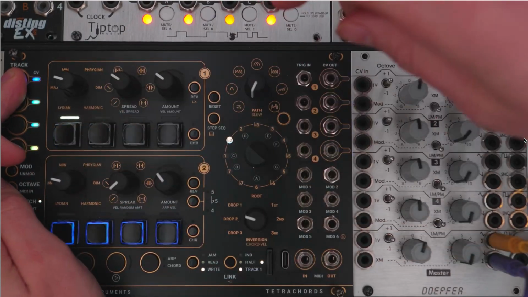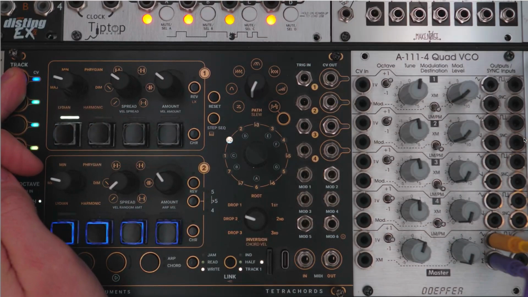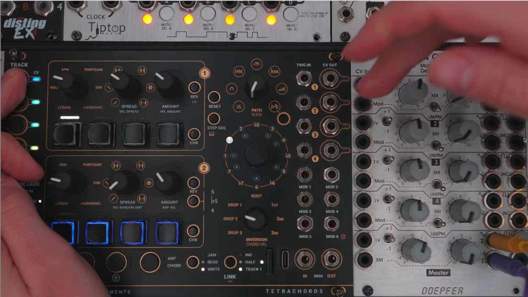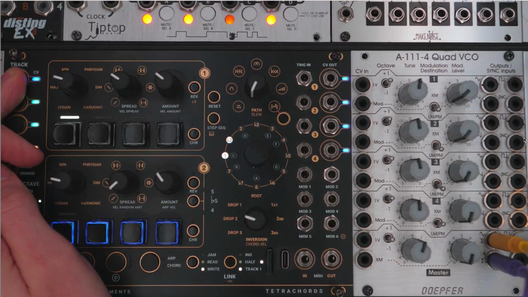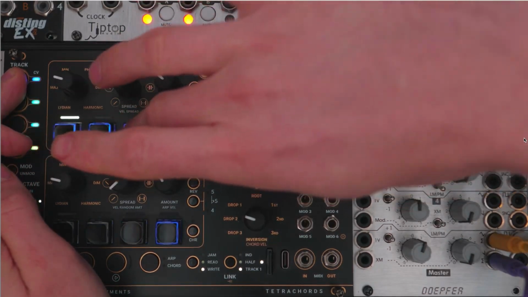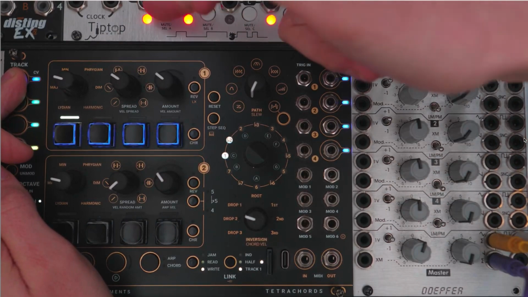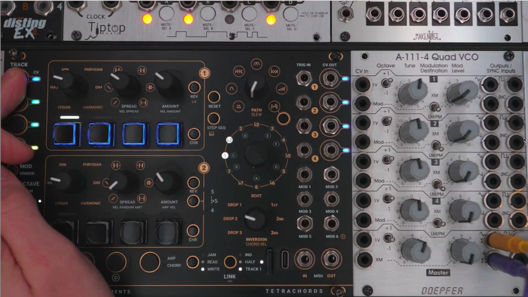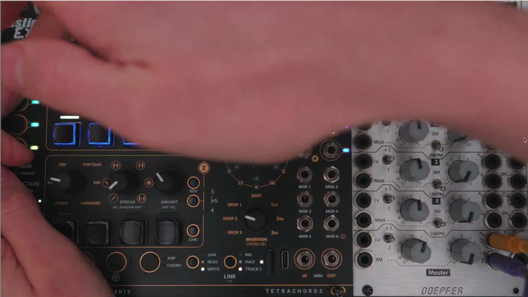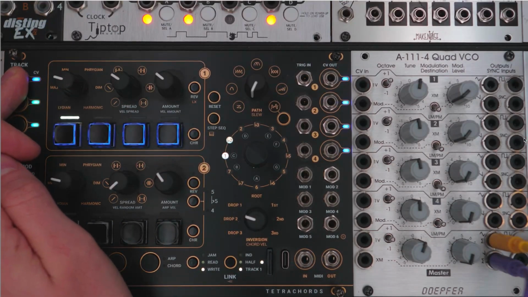The gate output is useful if you're triggering the tetrachords just using MIDI and you want a gate to trigger a VCA or a filter. You can get a gate from that information on one of the CV outputs. But I already have a gate or a trigger here, so I don't need it. I'm just going to use all 4 CV outs chained to track 1.